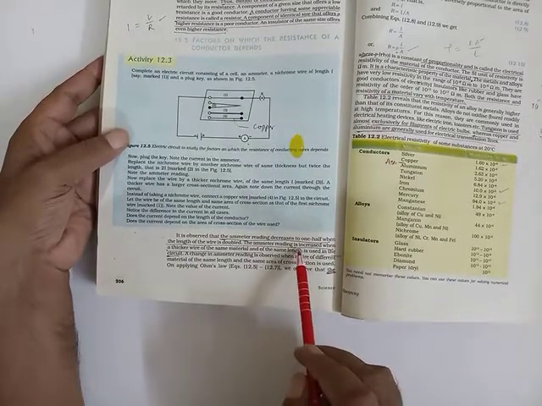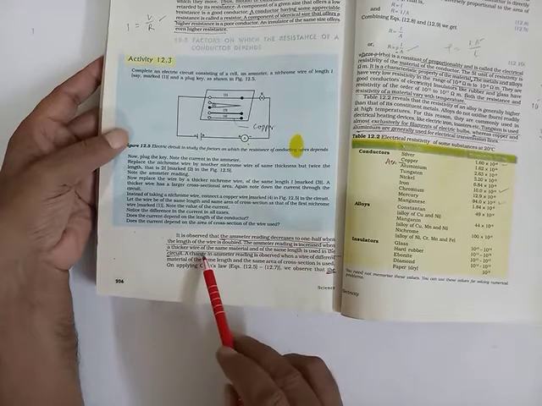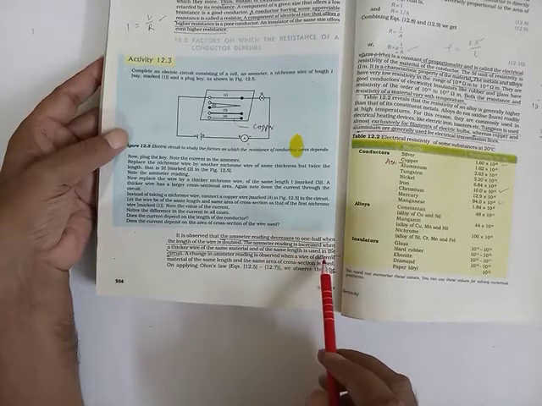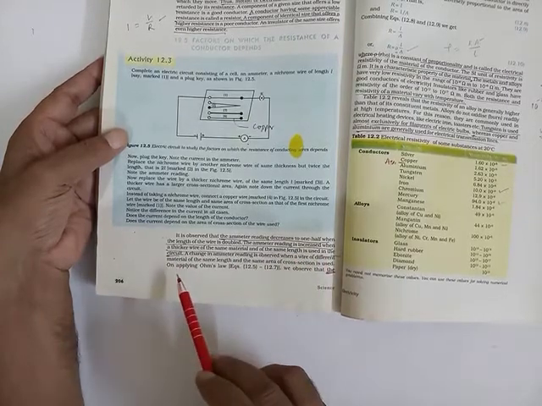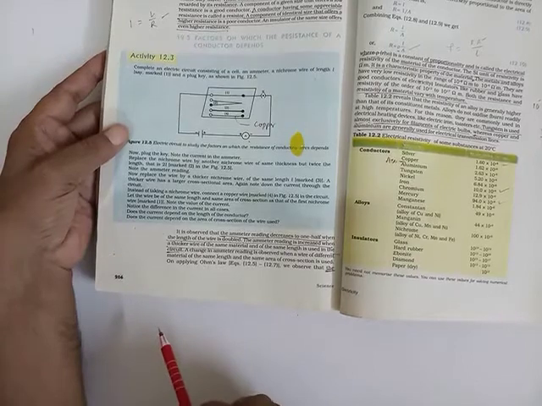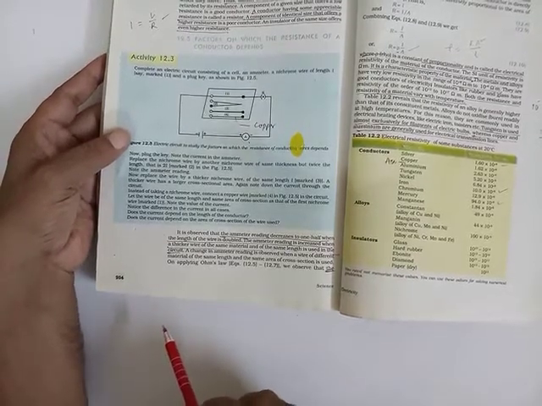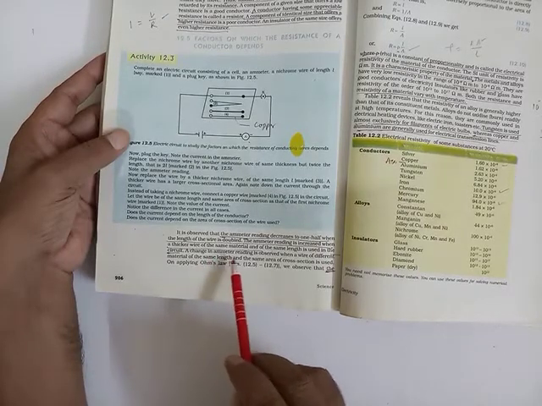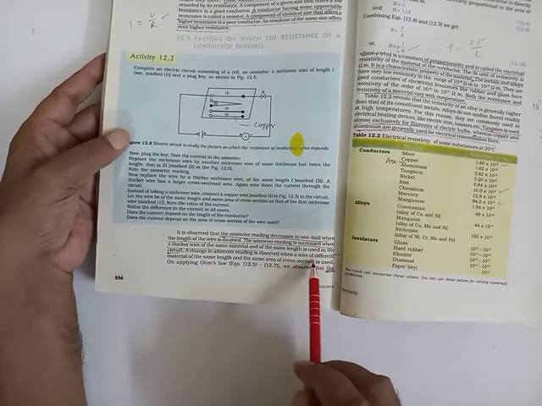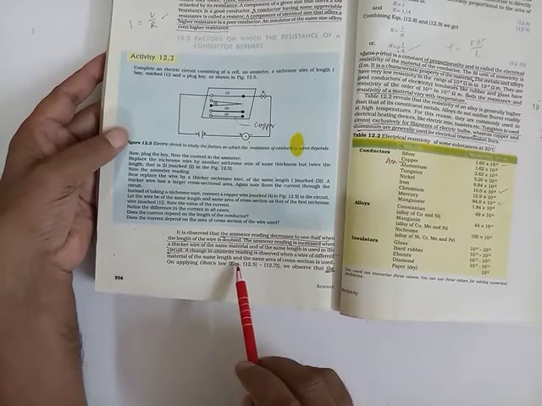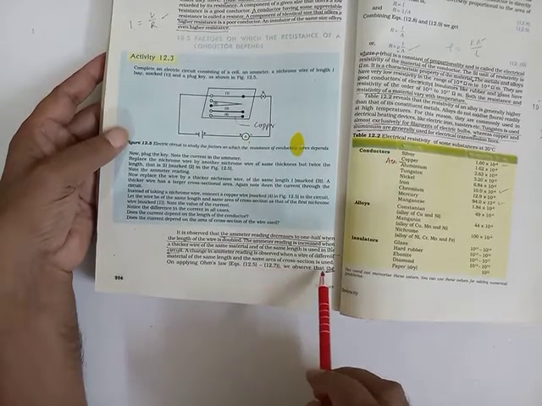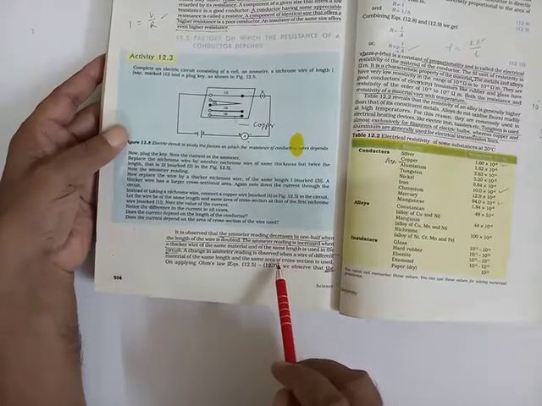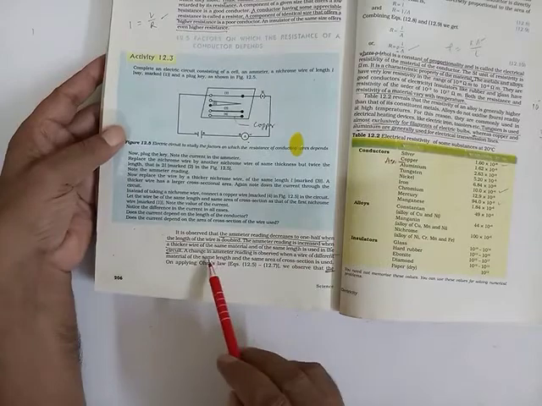The ammeter reading is increased when a thicker wire of the same material and the same length is used in the circuit here. Thicker wire allows current to pass easily. A change in ammeter reading is also observed when a wire of different material of the same length and the same area of cross section is used.